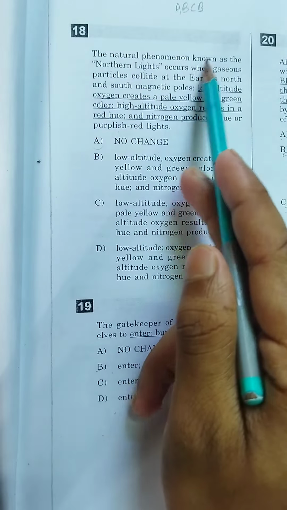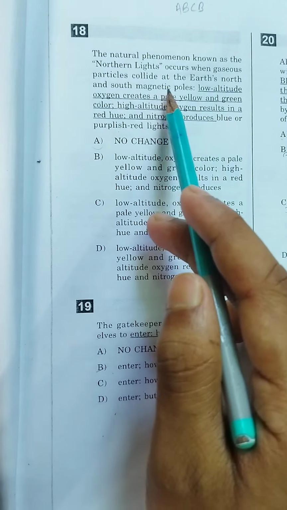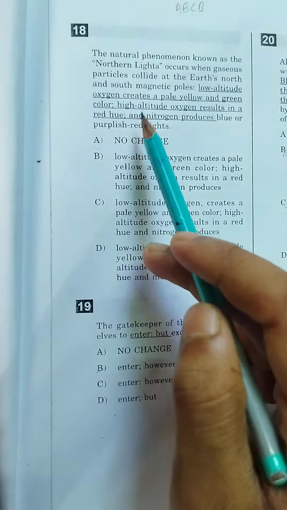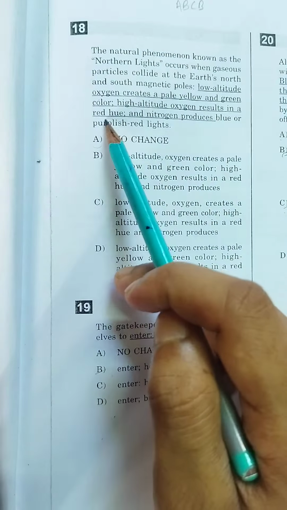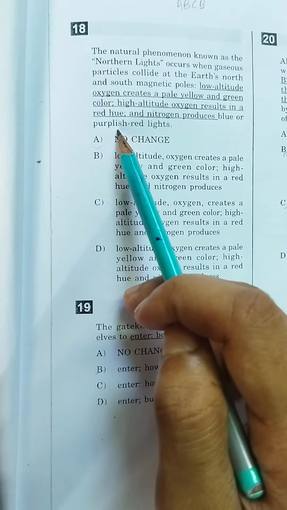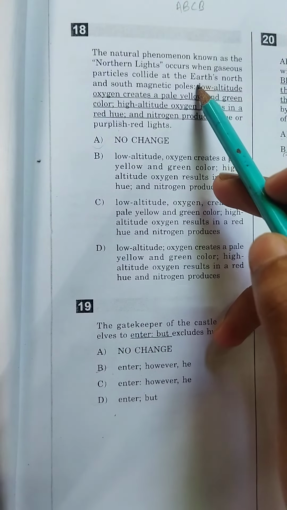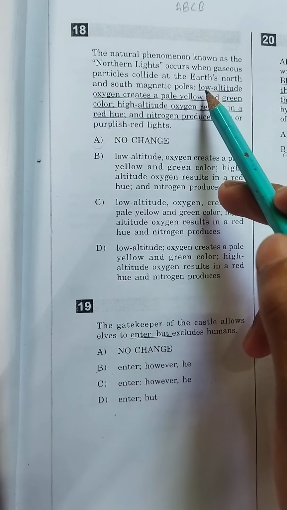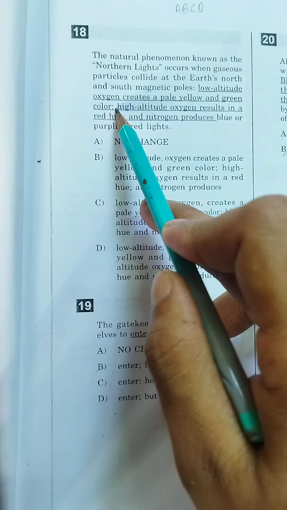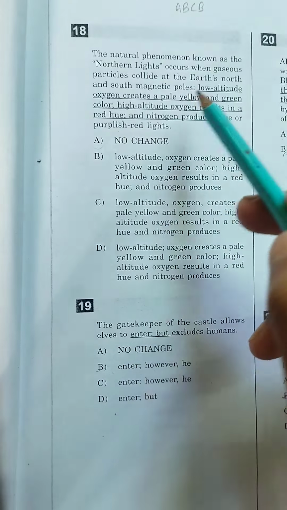The natural phenomena known as the northern lights occur when gaseous particles collide at the Earth's north and south magnetic poles. Low altitude oxygen creates a pale yellow and green color. High altitude oxygen results in red, and nitrogen produces blue or purple lights. So that is the explanation. Results: low altitude oxygen creates a pale yellow and green color; high altitude oxygen results in a red hue, and nitrogen produces a blue or purple light.